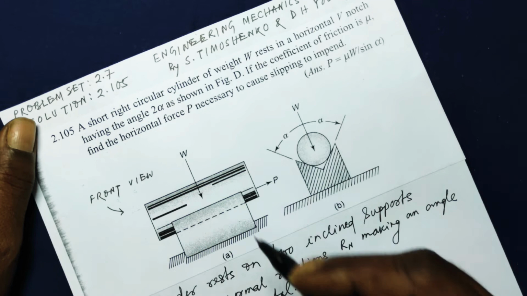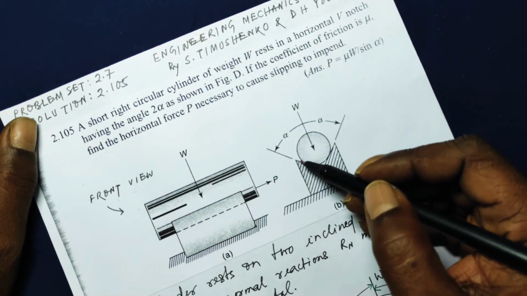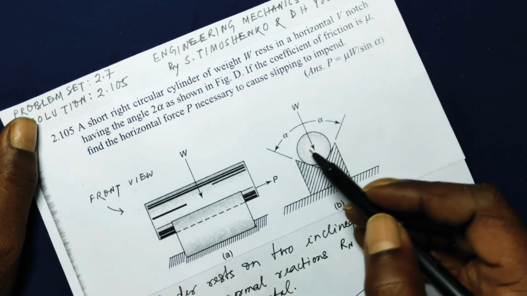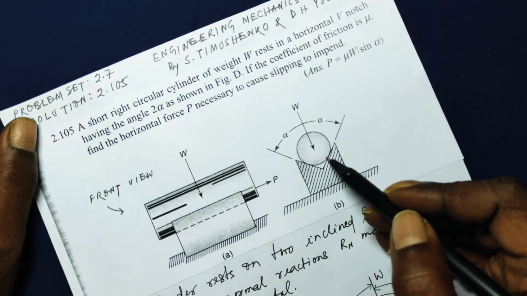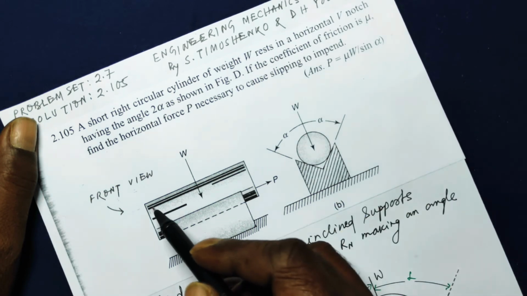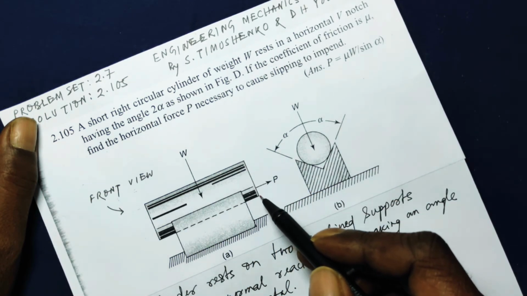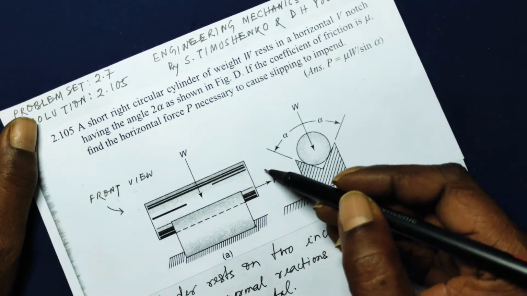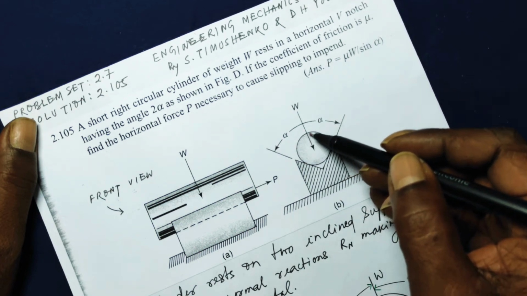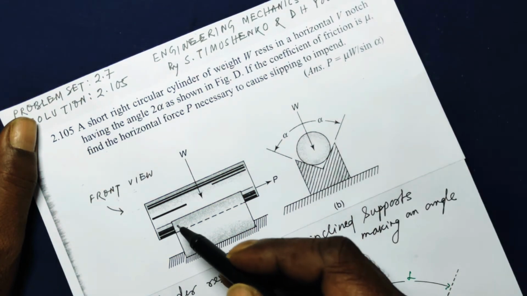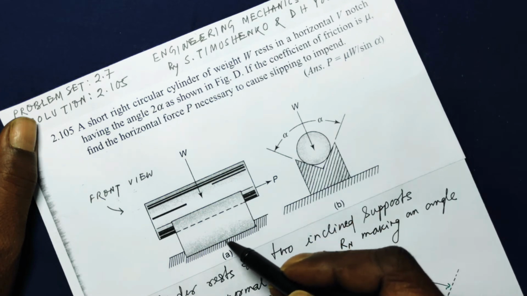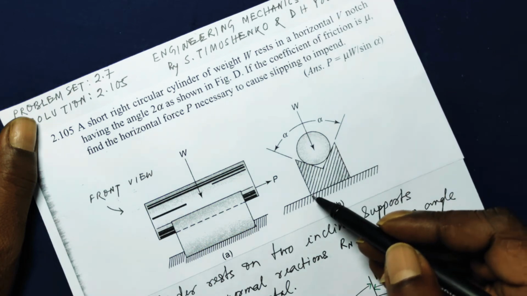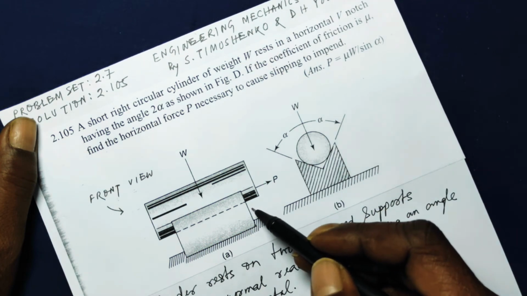A short right circular cylinder. Look, this is a right circular cylinder, and this is the side view, right? This cylinder is the same thing as this one, right? When seen from this side, it appears like this, right? And this one is this wedge when seen from this side.